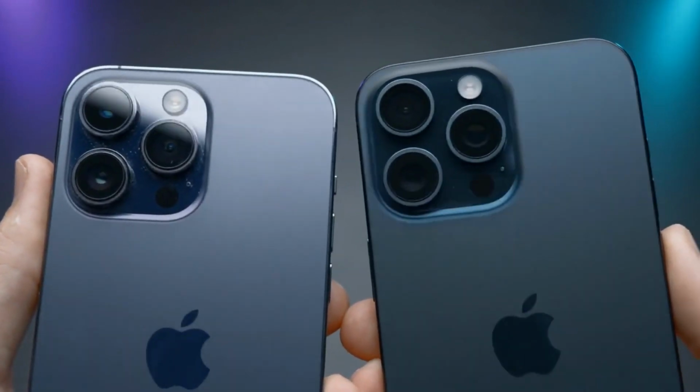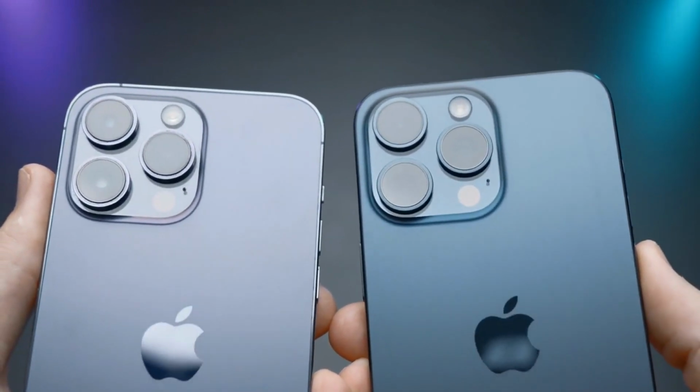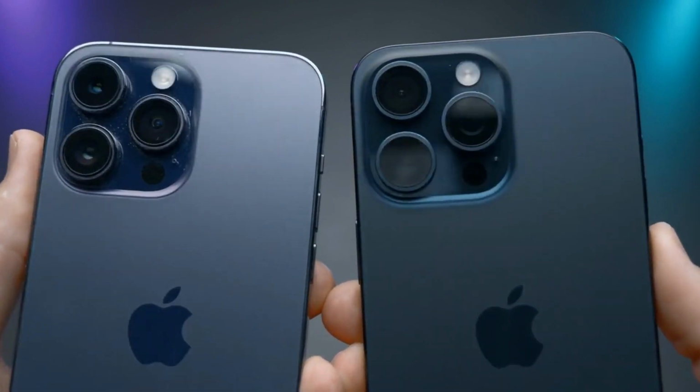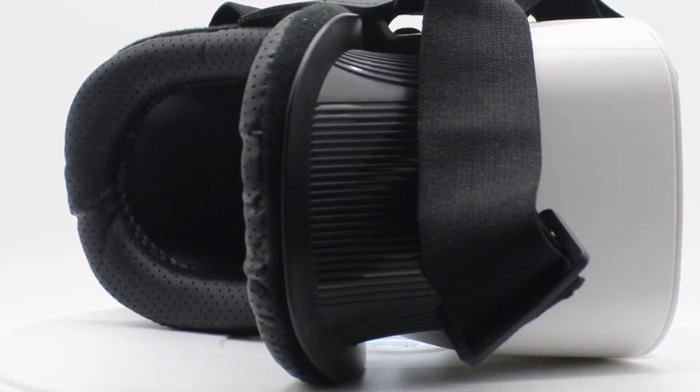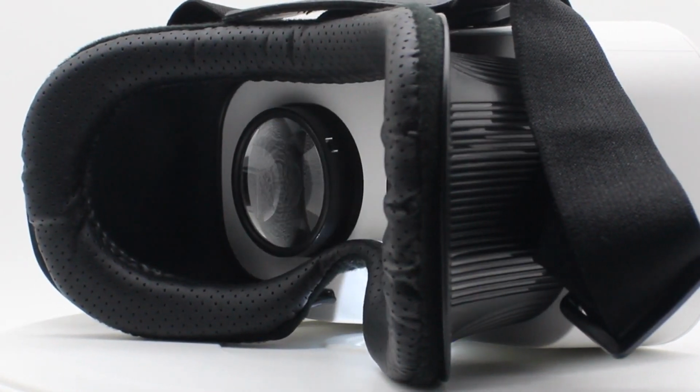Spatial videos are recorded in 1080p at 30 FPS, and Apple says the iPhone needs to be in landscape orientation and stabilized for the best results. Apple says the toggle will be turned on automatically for future Vision Pro owners.